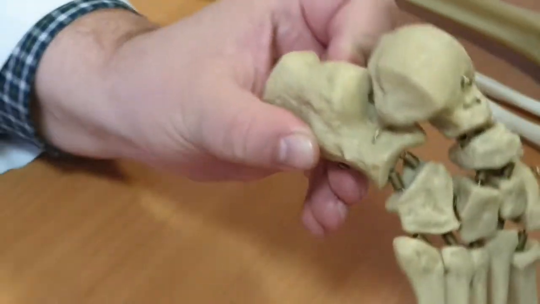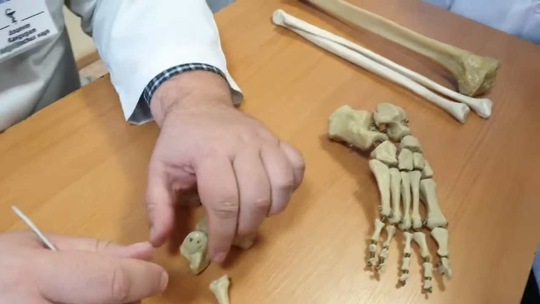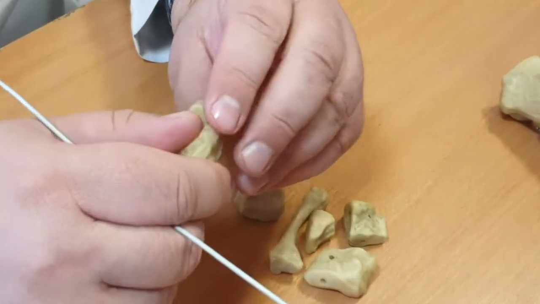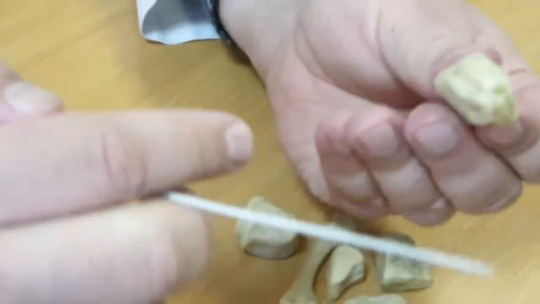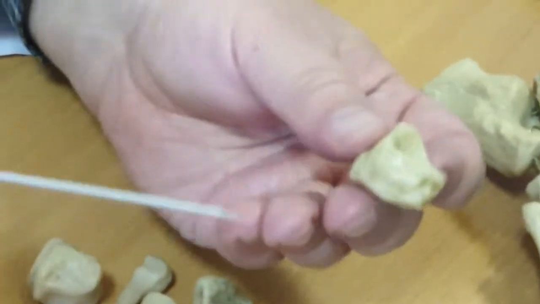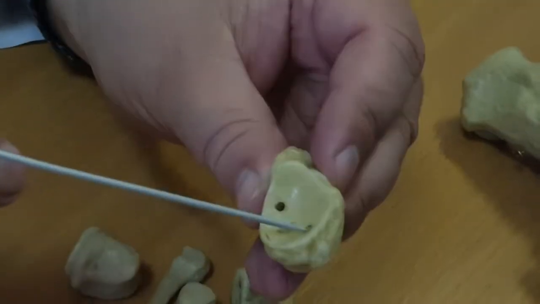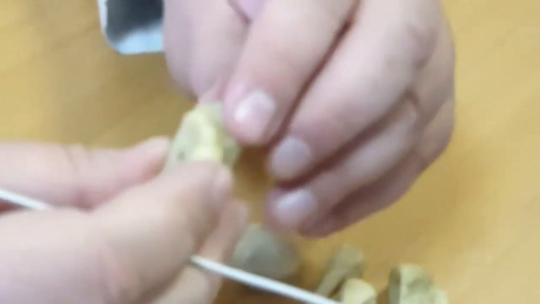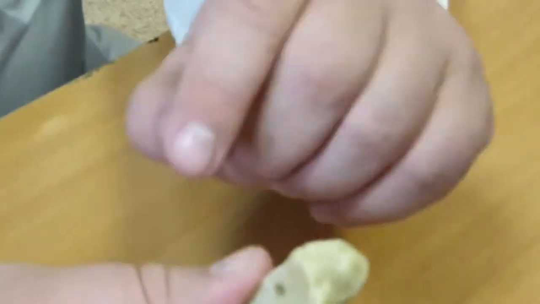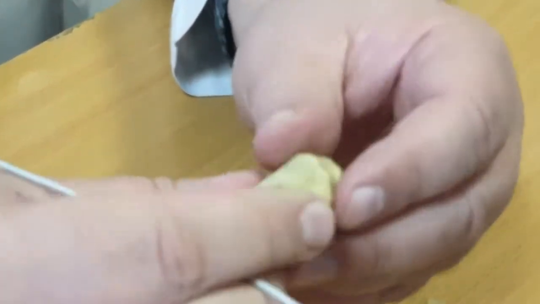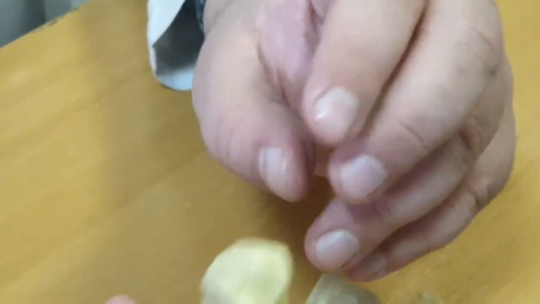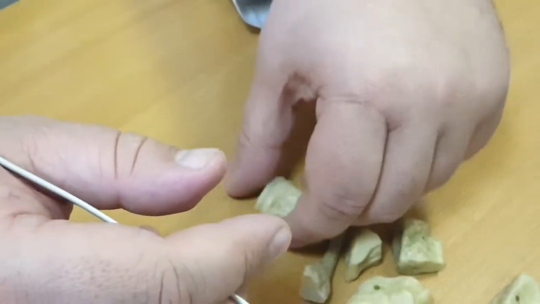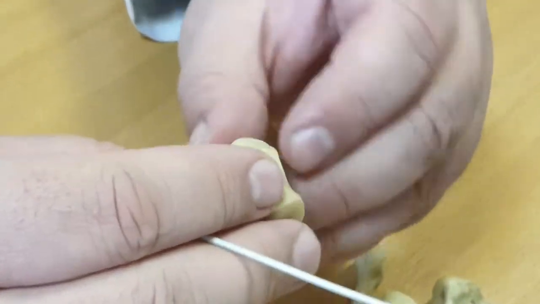It is navicular bone, os naviculare. It looks like scaphoid bone on the hand. It's the same. It's like a spoon with tubercle, that is tuberositas ossis navicularis. That is navicular bone. Cuboid bone, os cuboideum.